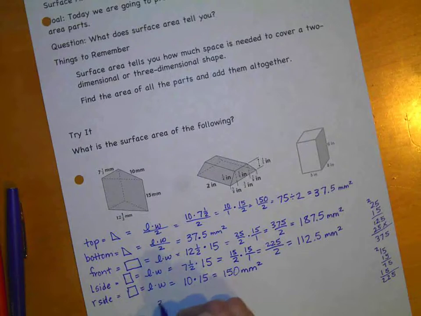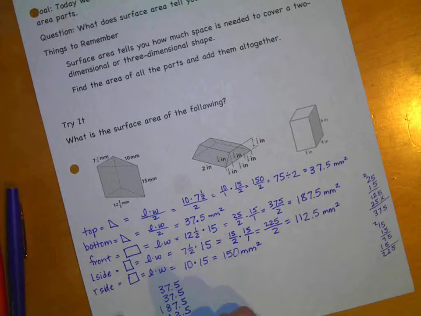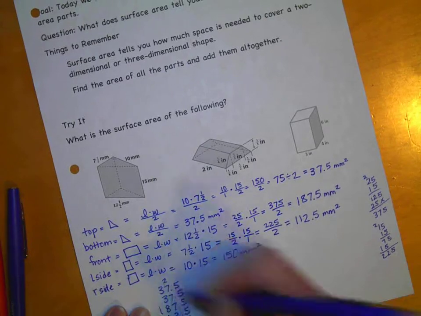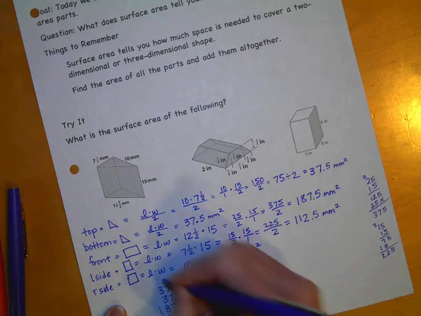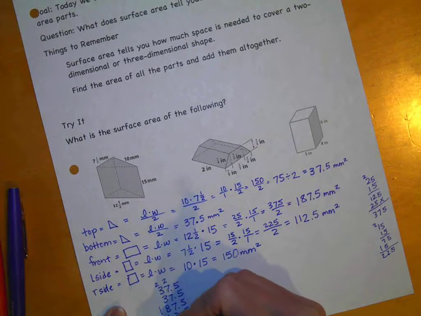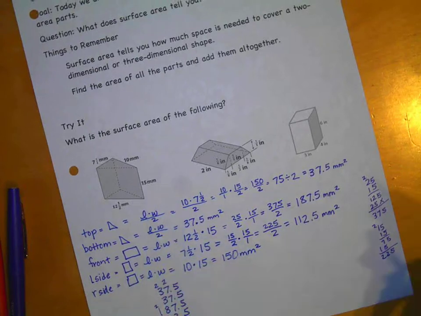Now I just have to add it all together. So I'm going to take 37.5 plus 37.5 plus 187.5 plus 112.5 plus 150. Make sure that you line up all your decimal places so that you don't get confused. 5, 10, 15, 20. Regroup the 2. 21, 22, 23, 24, 25. Okay. 3, 6, 7, 8, and 8 is 16. 17, 18, 19, 20, 21, 22. Regroup the 2, 2, 3, 4, 5.